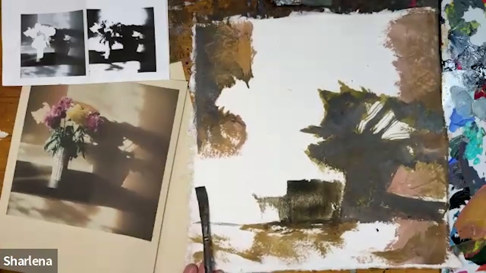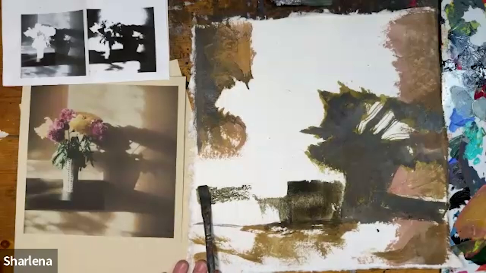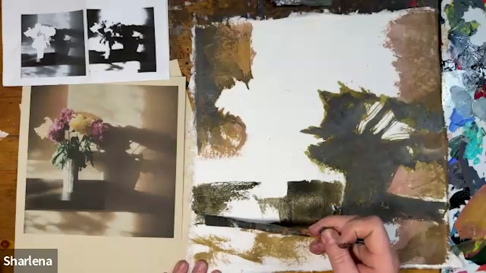So coming from the left and over to the left wall, to the left of the vase, and letting your brush skip. I'm going to go right to these little deckled edges here.